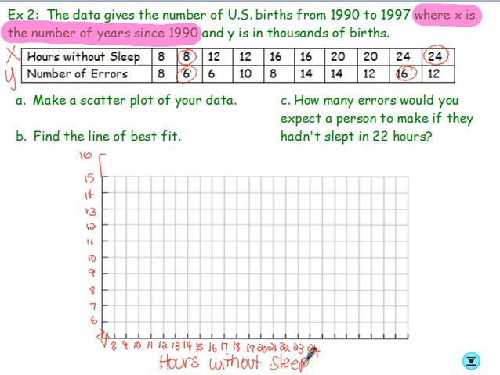And the side was number of errors. And now we're ready to start graphing our dots. 8 is right here, and go up to 8 right there. 8 again, but now we only go up to 6. 12, and we go up to 6.